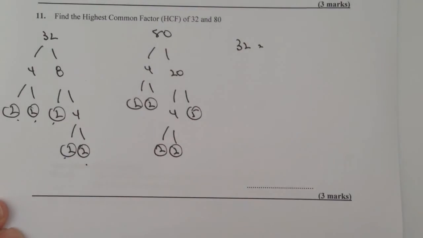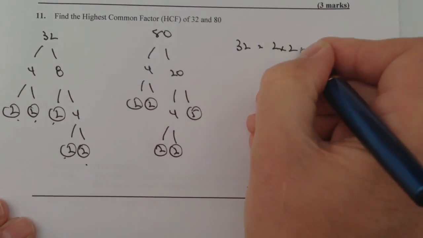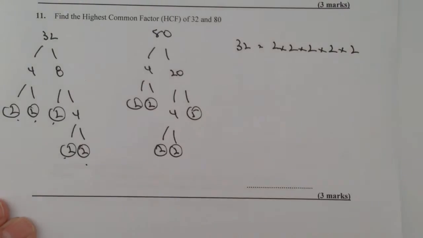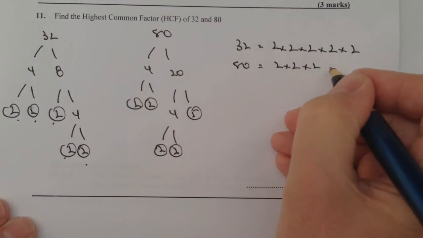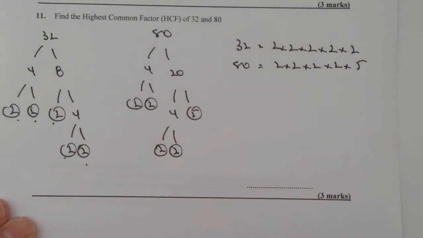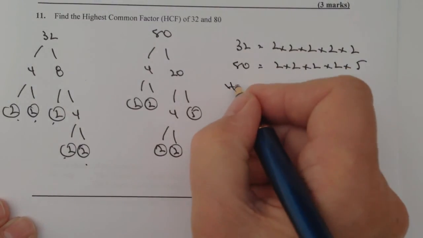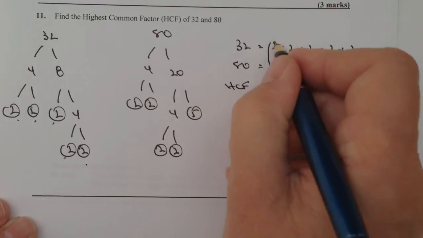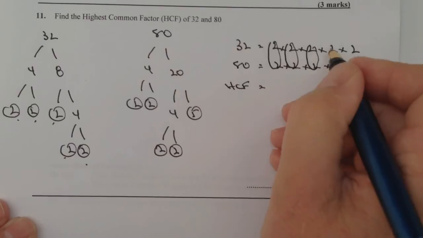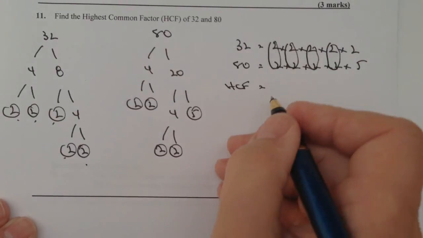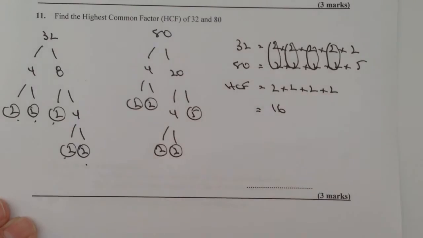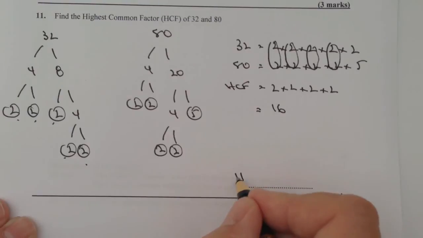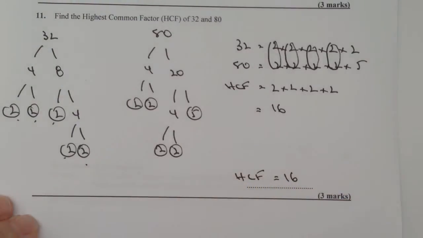So in this particular case, it's going to be 5 lots of 2's. So 2 times 2 times 2 times 2 times 2. Okay, and then I've got 80, and that's going to equal 2 times 2 times 2 times 2 times 5 in this case. So therefore the HCF is going to be that. I think that's it, isn't it? So it's 2 times 2 times 2 times 2, and that will work out at 16. So therefore the HCF will equal 16.